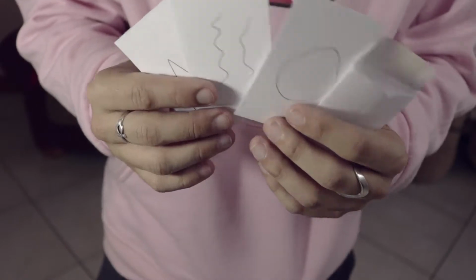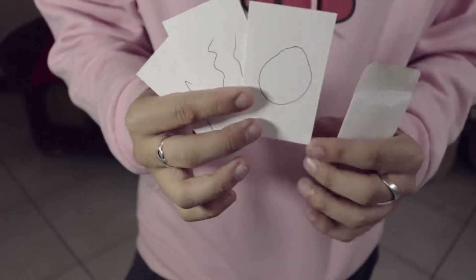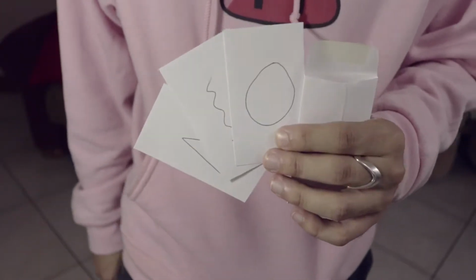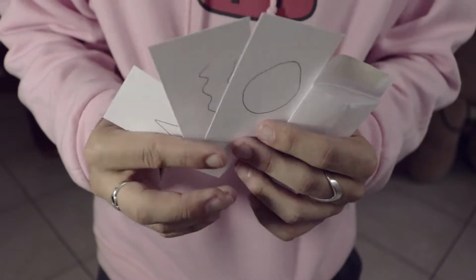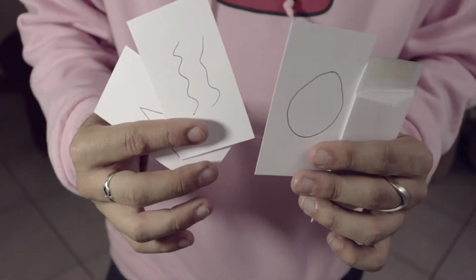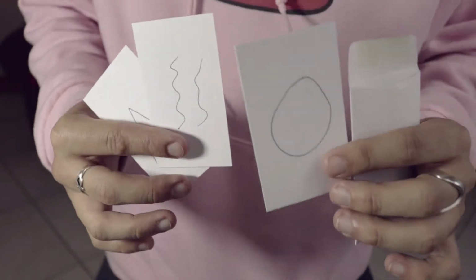Now here, if you haven't guessed, the spectator can make a free choice as to whichever one they want. They could pick literally whichever shape they want. They could change their mind as many times as they want. You could talk a little bit about different shapes and what the shapes represent. So let's just go with the spectator picking the circle. You ask them, do you want to change your mind?